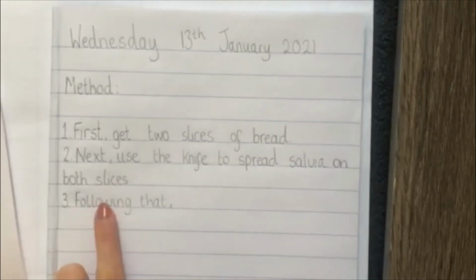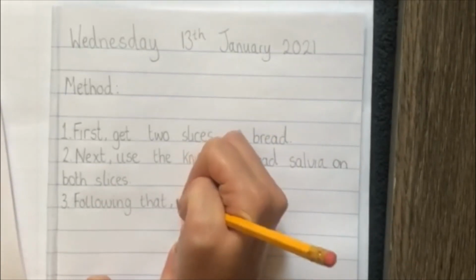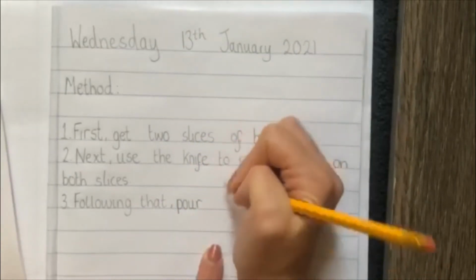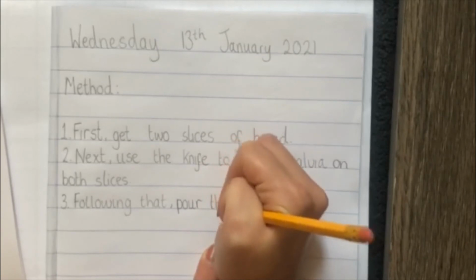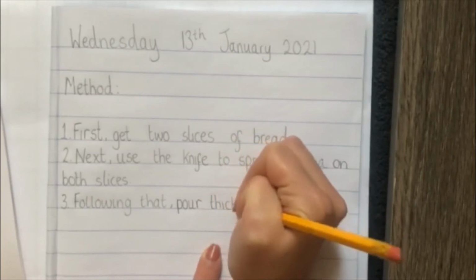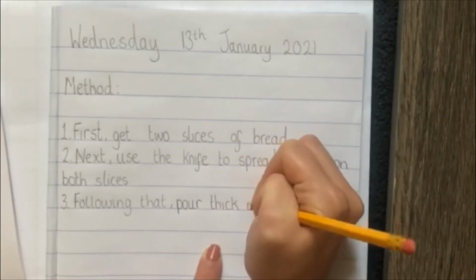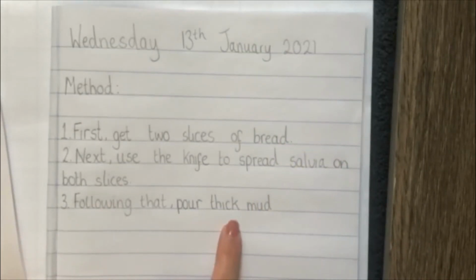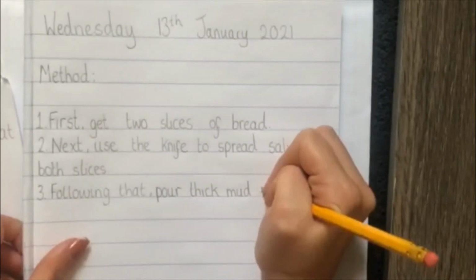So I'm going to, following that, I've got my adjective thick, thick. Following that, pour thick mud. I'm going to write evenly.